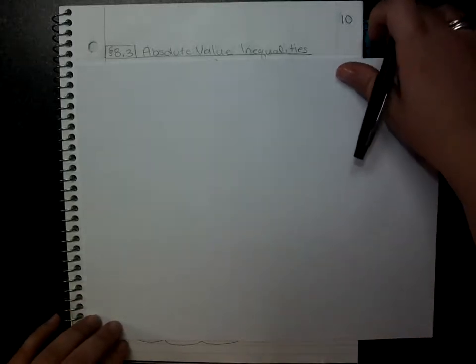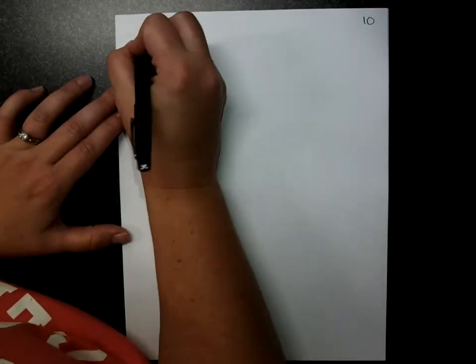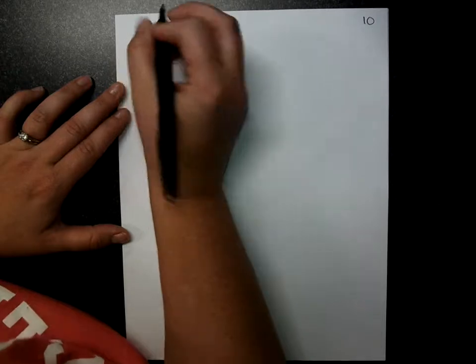Then you're going to turn to page 10 of your notebook. The next side, this is section 8.3, about absolute value inequalities. So 8.3 has equations and inequalities. This is specifically about inequalities. And I'm going to work on clean paper here so I have plenty of space. So again, we're on page 10 of our notebook. It's section 8.3 in your textbook.